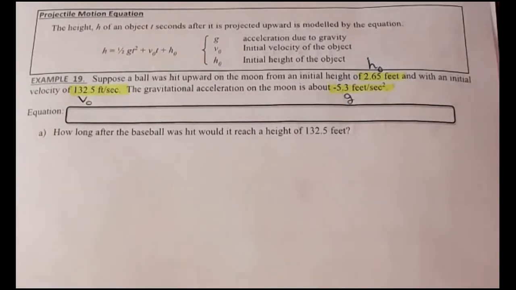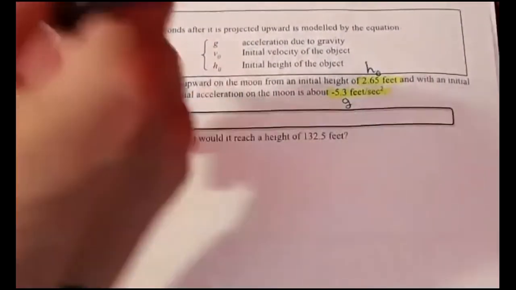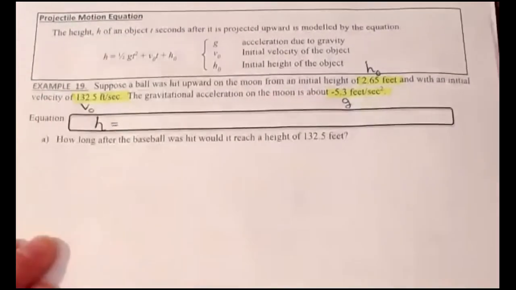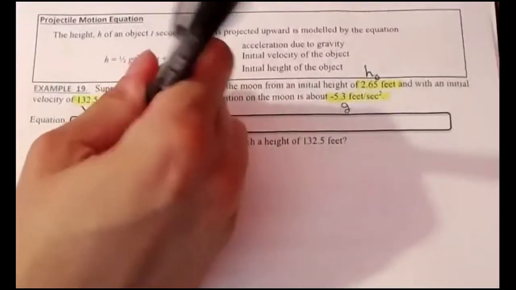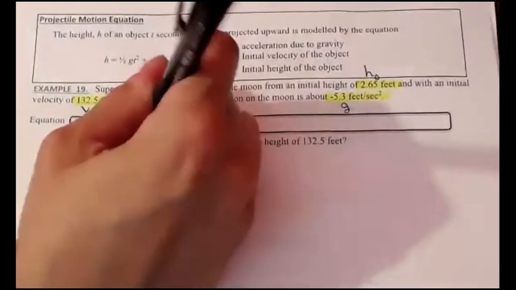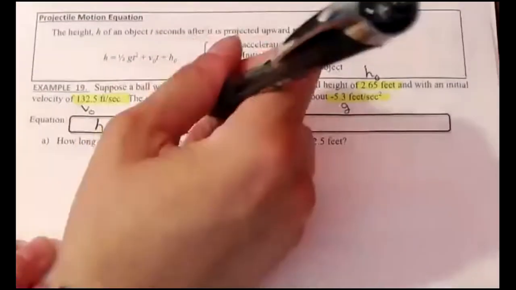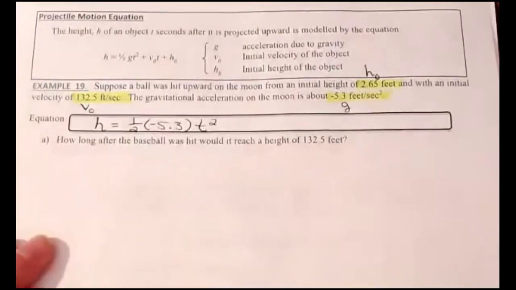So what we want to do is essentially rewrite the equation. So we want to write down what this actually means. So what we'll do is we'll fill in our values into our equation. So it's h is equal to 1/2. G is -5.3. Then we have t squared. That's not going to go anywhere. We're not replacing t with anything.